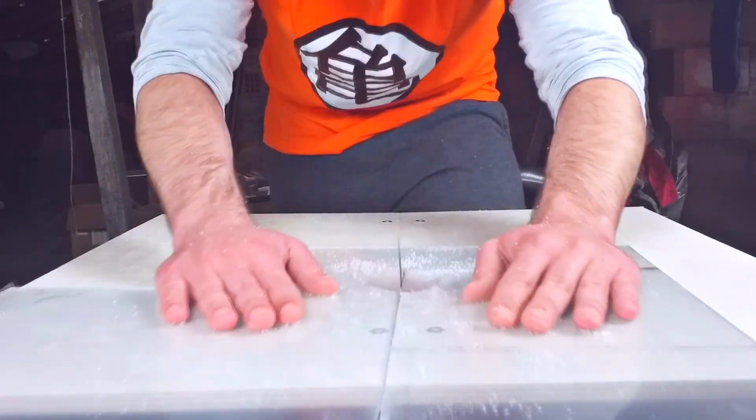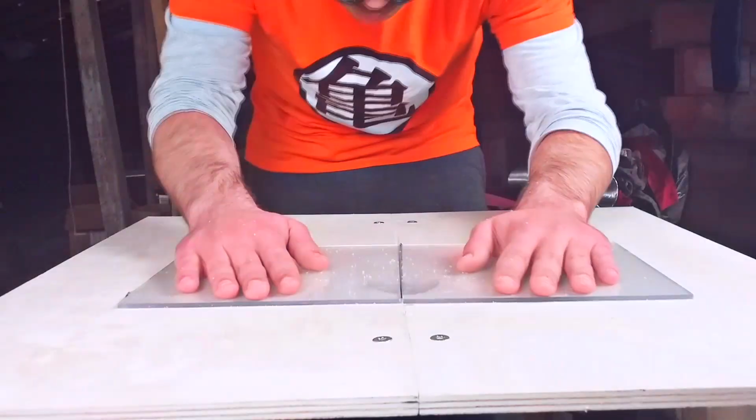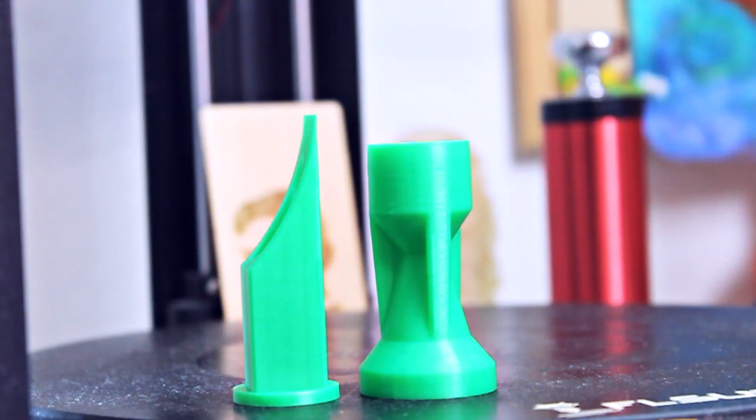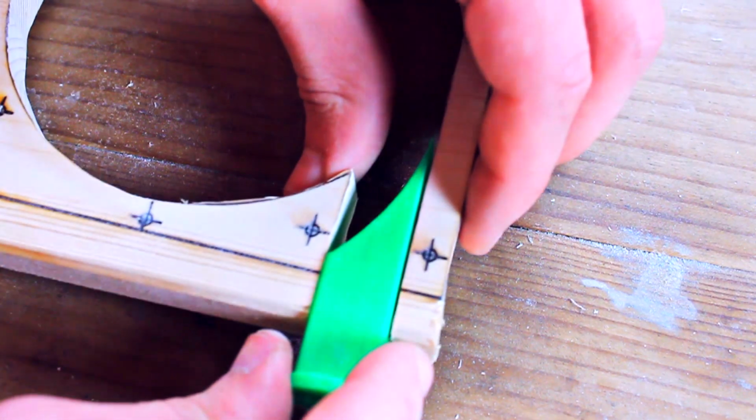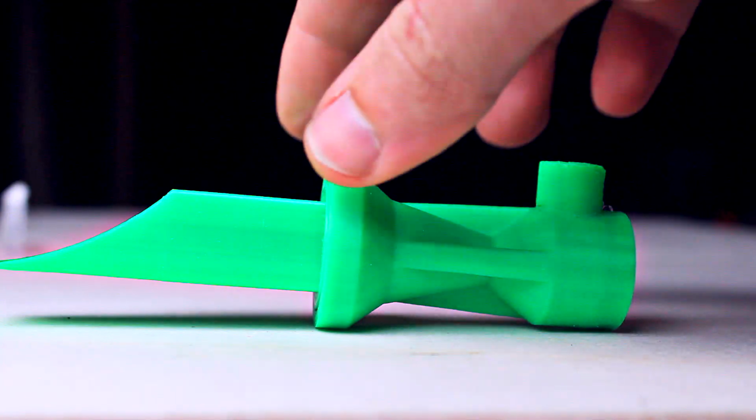I also cut 2 pieces of acrylic that would make up for the transparent part of the TTT. For the inlet I 3D printed 2 parts, an insert for the casing and a Venturi nozzle to suck the smoke in.